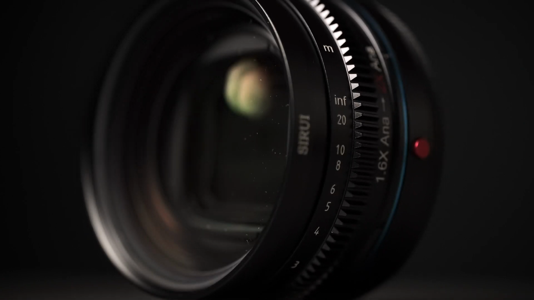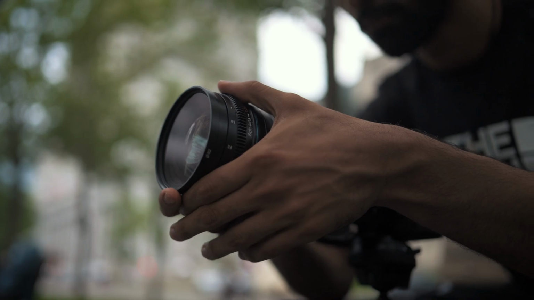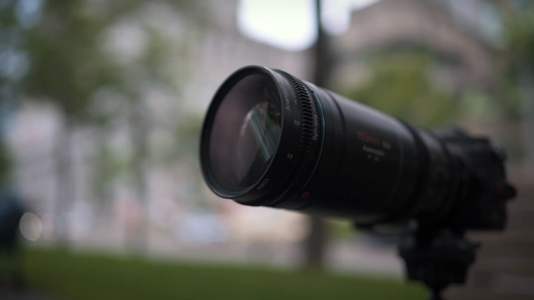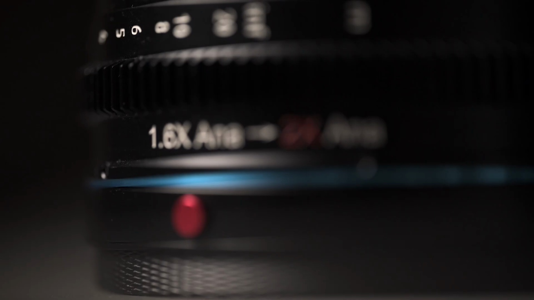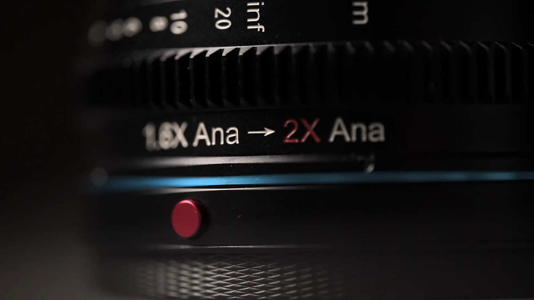One more piece of gear that Sirui sent me along with the lens is this adapter. Now this is a 1.25x anamorphic adapter. You attach this adapter to the front of the lens. This also has an 82mm filter thread. And now you have basically 1.6 multiplied by 1.25, that is a 2x anamorphic lens.